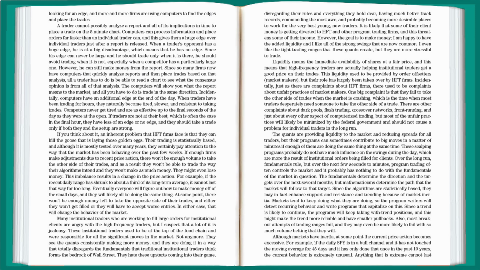However, the goal is to make money. I am happy to have the added liquidity, and I like all of the strong swings that are now common. I even like the tight trading ranges that these quants create, but they are more stressful to trade. Liquidity means the immediate availability of shares at a fair price, and this means that high-frequency traders are actually helping institutional traders get a good price on their trades.